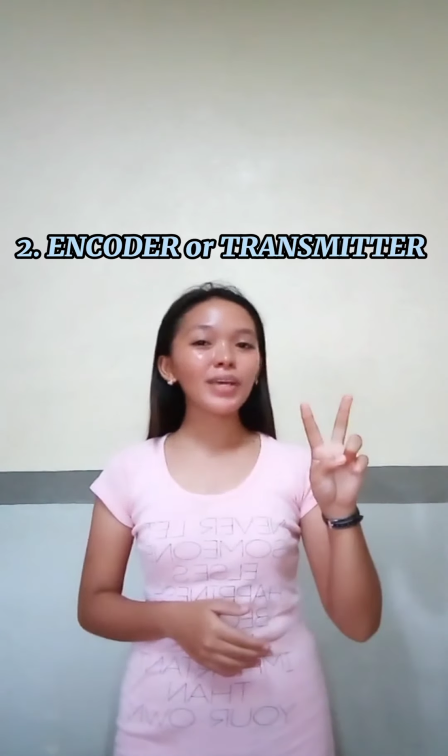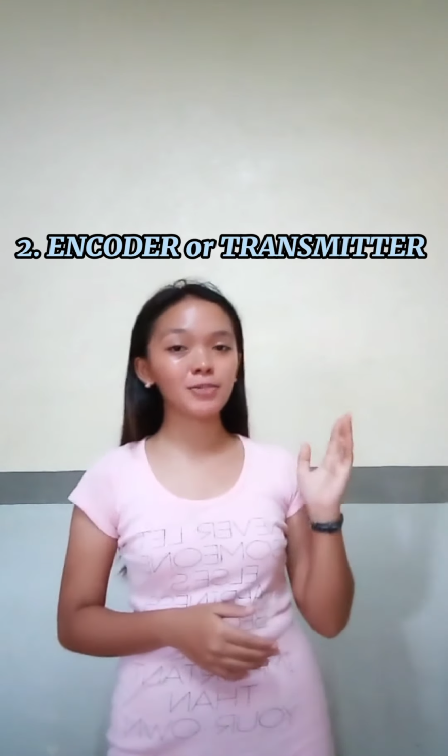Second, we have the encoder or transmitter. The next step in the Shannon model is the encoder. The encoder is the machine or a person that converts the idea into signals that can be sent from the sender to the receiver.